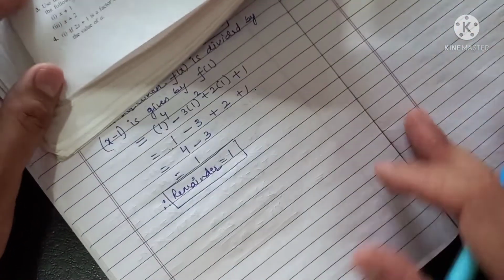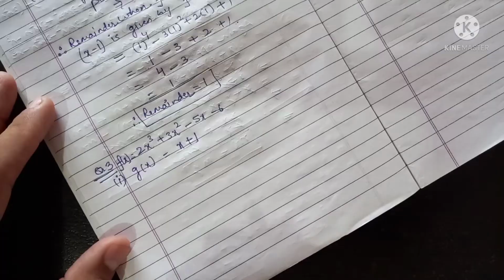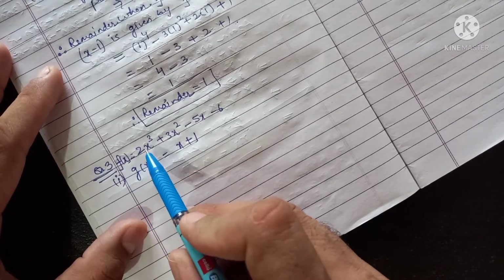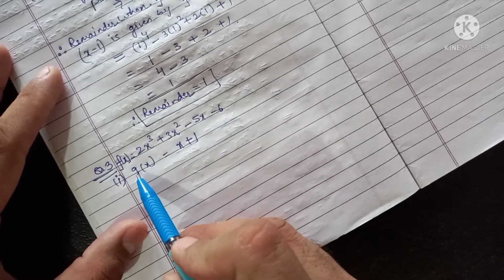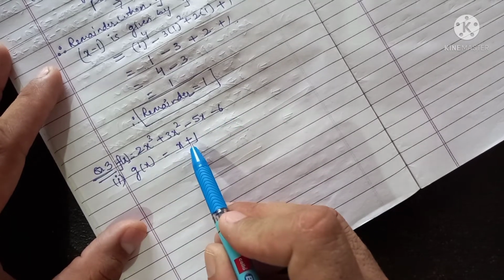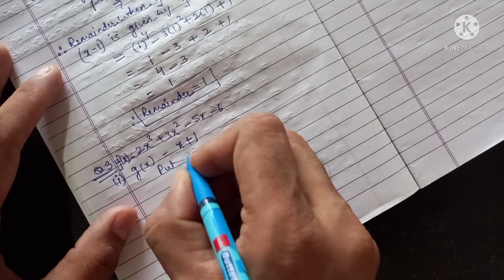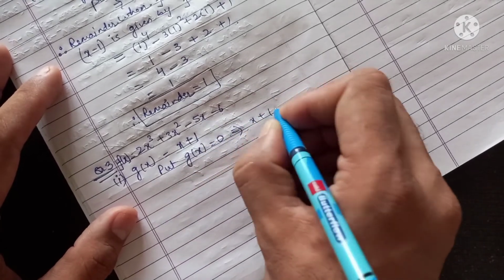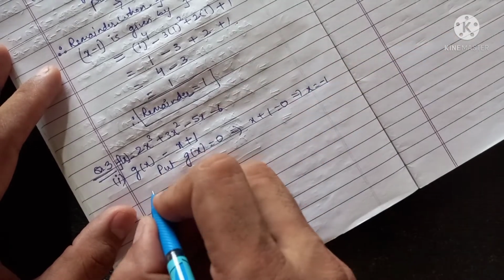Now let us take question number 3. In question number 3, f(x) is given to be 2x cube plus 3x square minus 5x minus 6. In the first part we have to check whether g(x) equal to x plus 1 is a factor of f(x) or not. So we will do the same procedure. First of all put g(x) equal to 0. It means x plus 1 equals 0. So it will give x equal to minus 1.